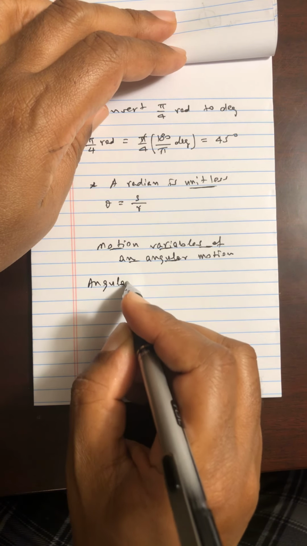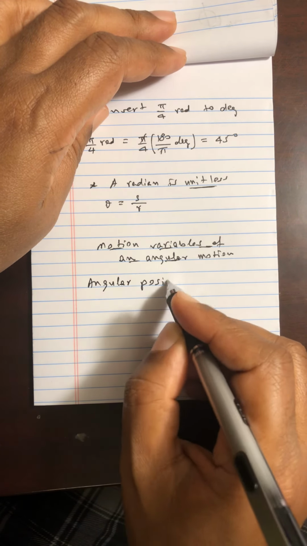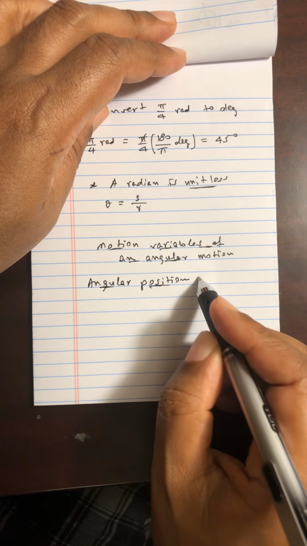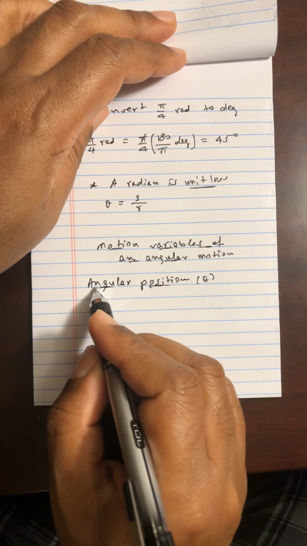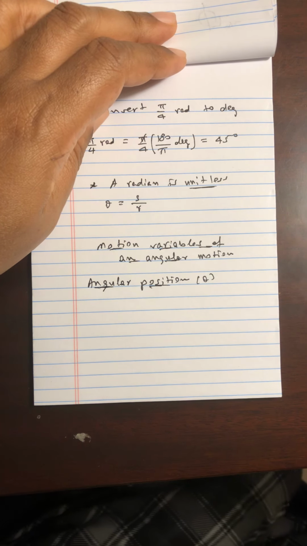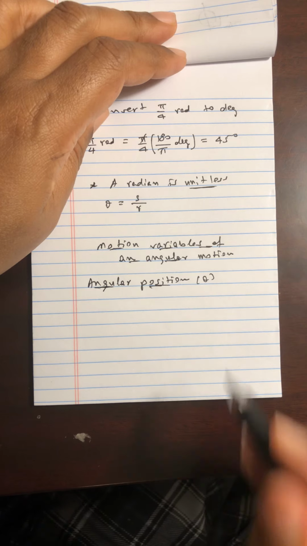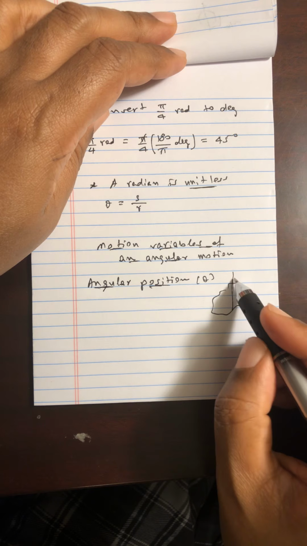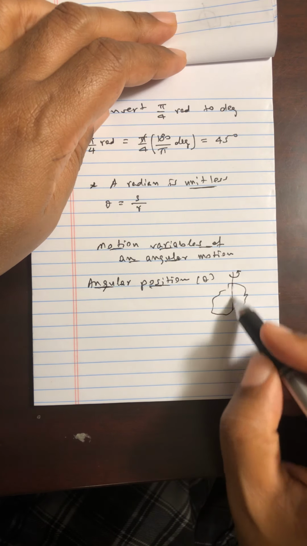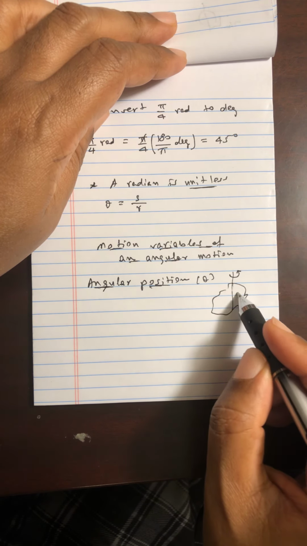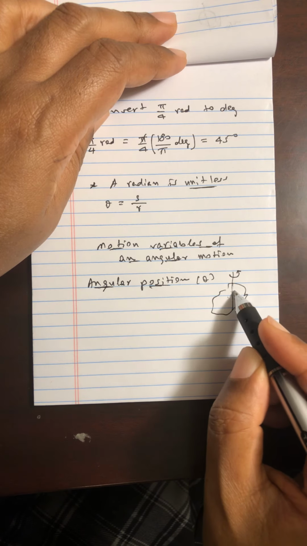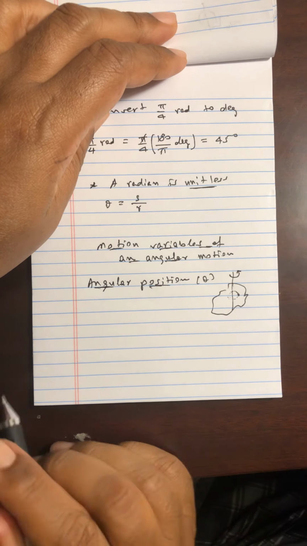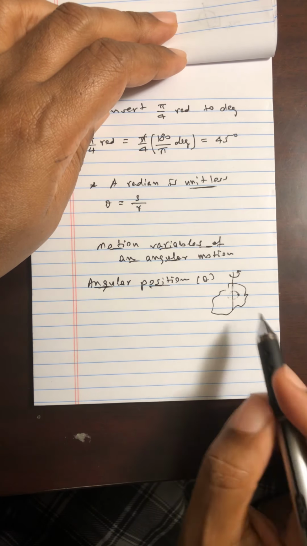Angular position. We're going to use theta to represent this one, and obviously the unit is radians. So basically we're talking about circular motion over here. If you've got a rigid body, and let's say it's rotating about this fixed axis, a particle over here is actually revolving in a circular path. Okay, so each particle in the solid is revolving in a circular path. So basically we're talking about a circular motion over here.